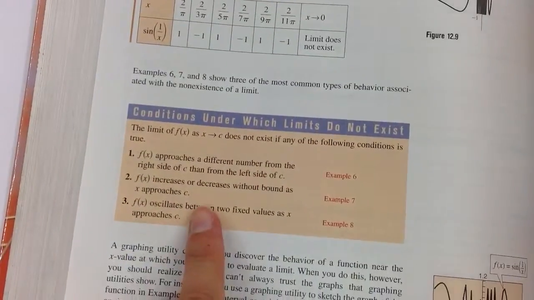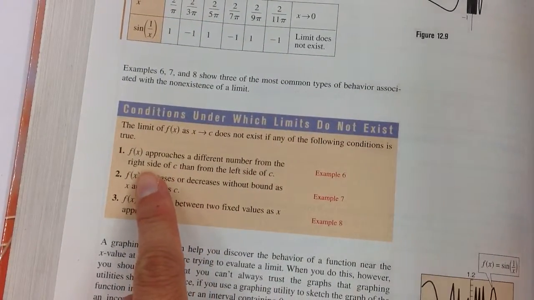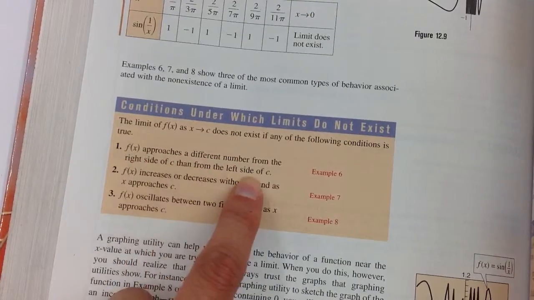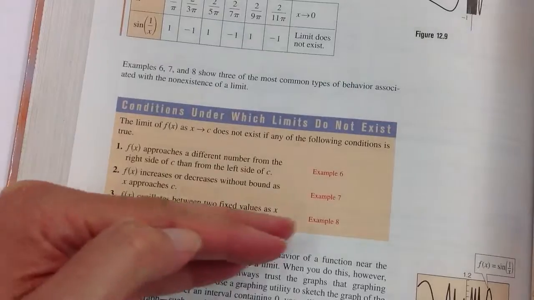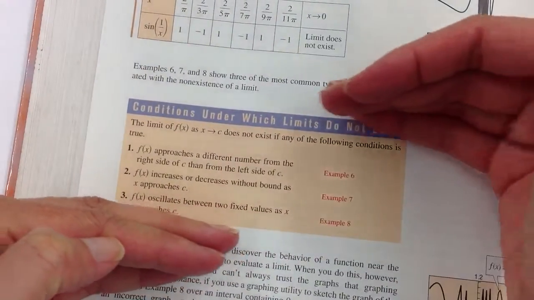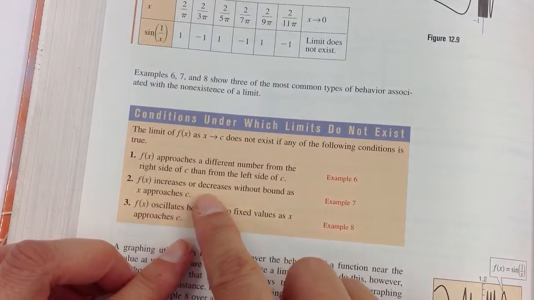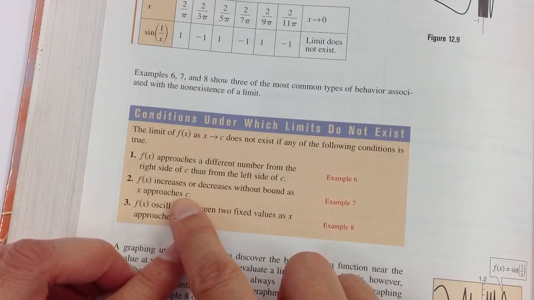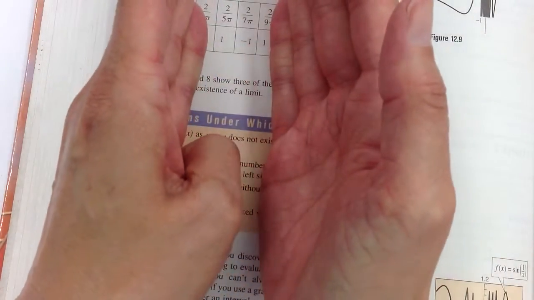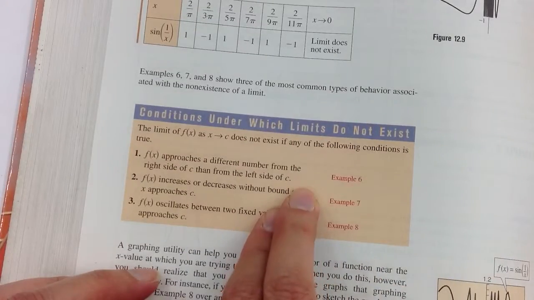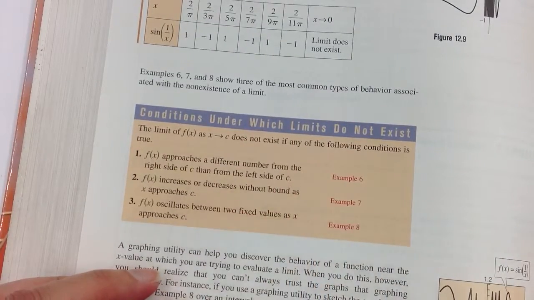There are 3 times when limits do not exist. When f of x approaches a different number from the right side than from the left side. So, if one part of the graph is coming down here, another part's coming up here, there's no limit. If it increases without bound as x approaches c, so if it takes off to infinity as it approaches c, then that's no limit. And then if it's oscillating, that's no limit. So those are the 3 cases when you have no limit, they do not exist.